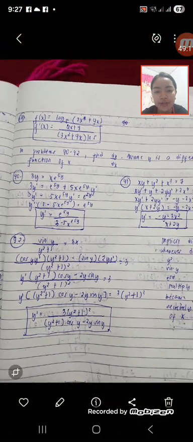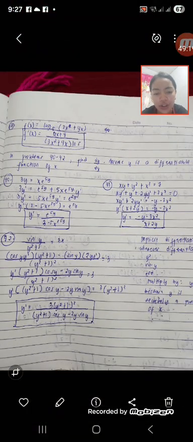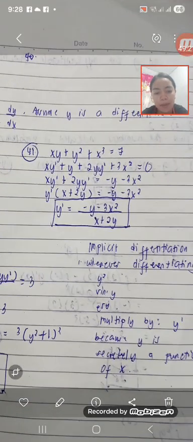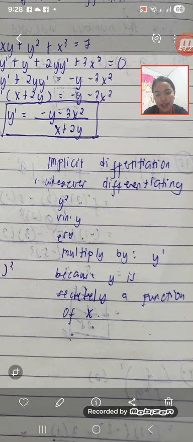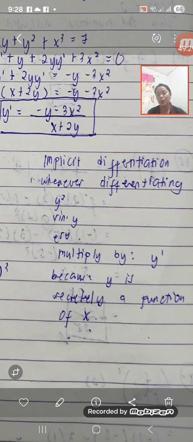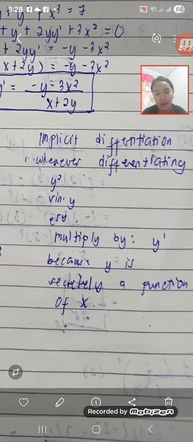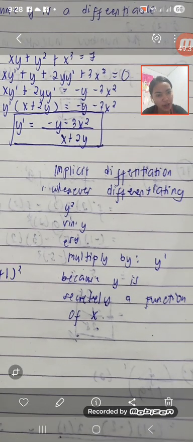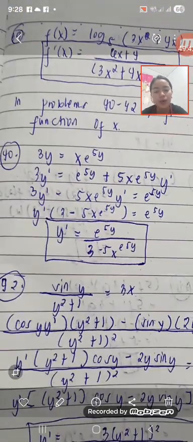So in problems 40 to 42, we just need to find dy over dx. Let's assume that y is a differentiable function of x. So this is basically implicit differentiation. Whenever differentiating y squared and y, let's just multiply this by the prime of y, because y is secretly a function of x. So y prime is a function of x. Always remember that one. So in differentiating this one, again, we just need to multiply this by y prime.